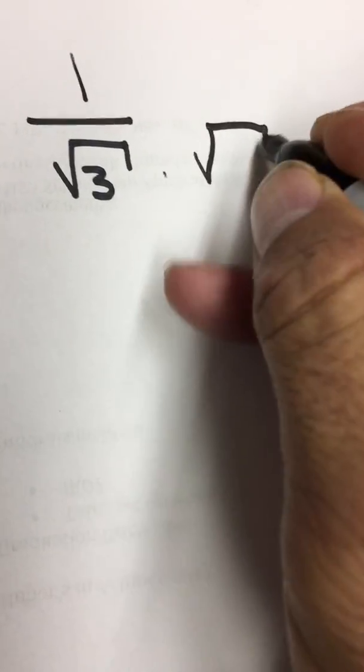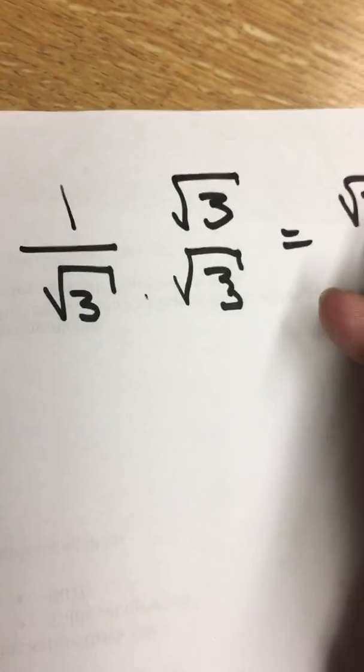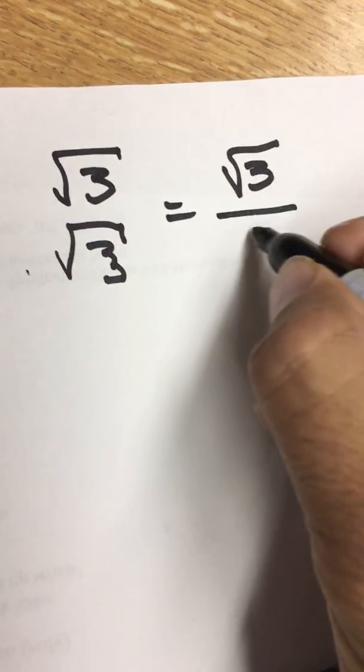Something that has been confusing me for a long time is this idea of 1 divided by the square root of 3. And we were always taught to rationalize it by multiplying by the square root of 3 over the square root of 3. So we get square root of 3 over 3.